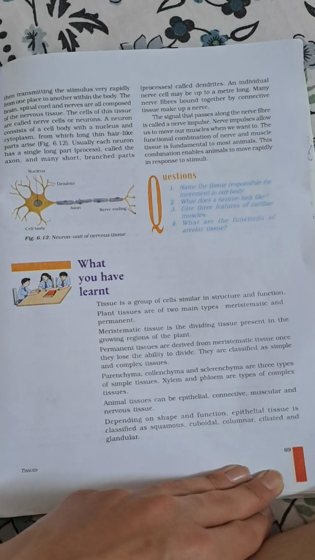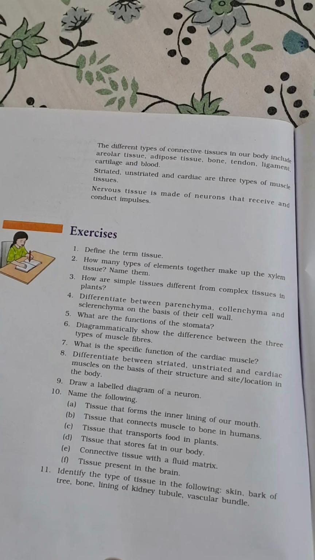Depending on shape and function, epithelial tissue is classified as squamous, cuboidal, columnar, ciliated and glandular. The different types of connective tissue in our body include areolar tissue, adipose tissue, bone, tendon, ligament, cartilage and blood. Striated, unstriated and cardiac are three types of muscles and muscle tissues. Nervous tissue is made up of neurons that receive and conduct impulses.